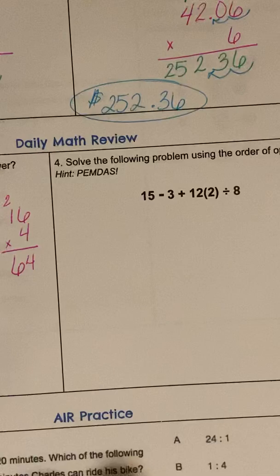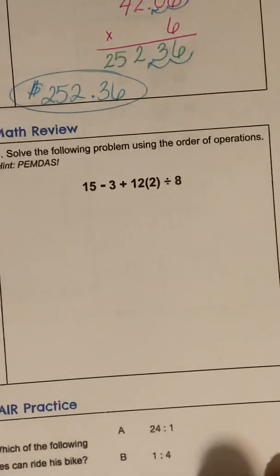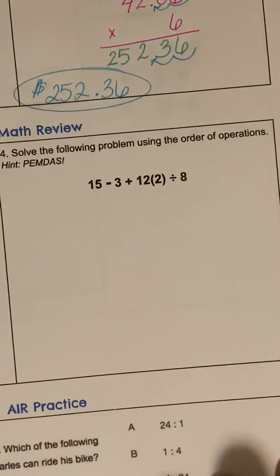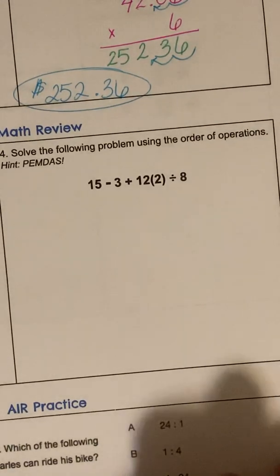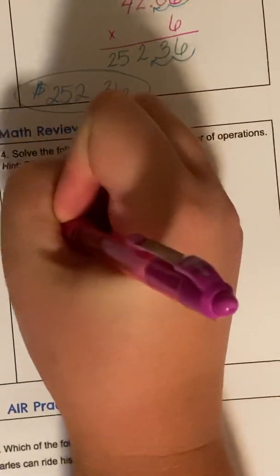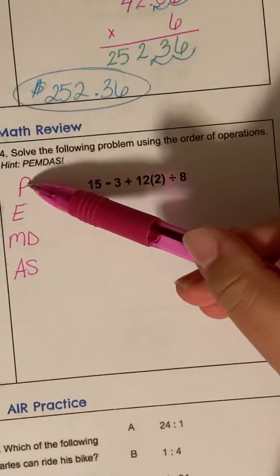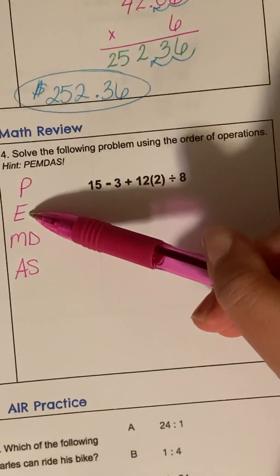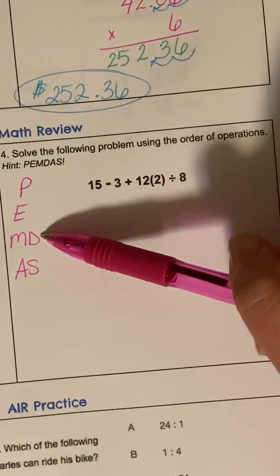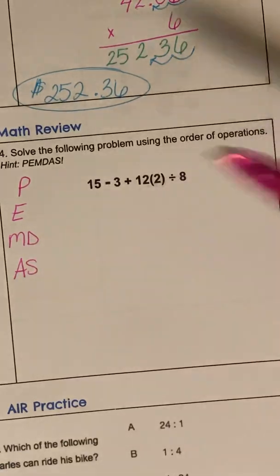All right, number 4. Solve the following problem using the order of operations. Hint, hint, hint. PEMDAS, please excuse my dear Aunt Sally. Now, when we have our PEMDAS, I'm going to write that on the side. PEMDAS. Remember, parentheses, exponents, multiplication and division from left to right, addition and subtraction from left to right.